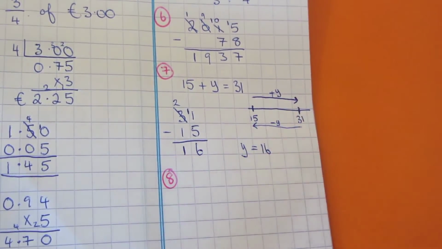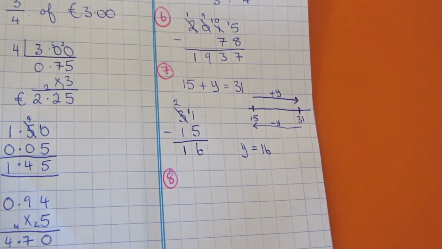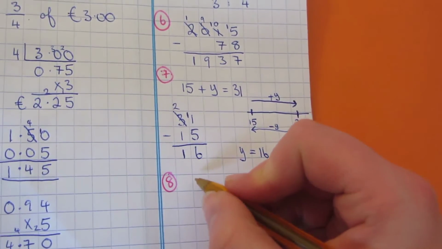Question 8. If Michelle were twice her present age, she would be 8 years younger than her mother, who is 38. What age is Michelle? Okay.